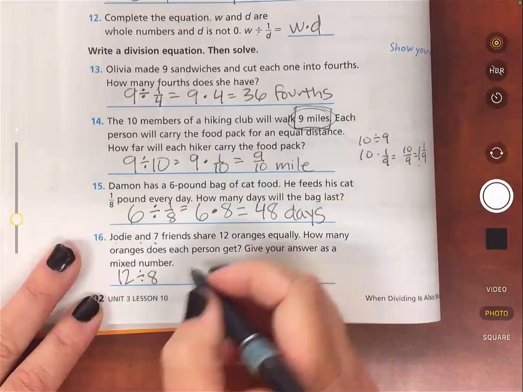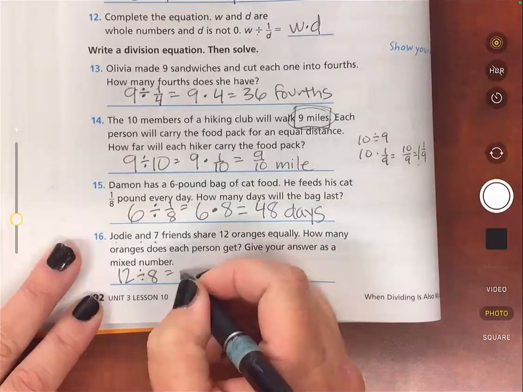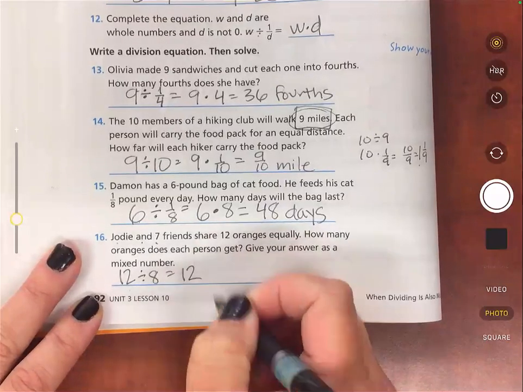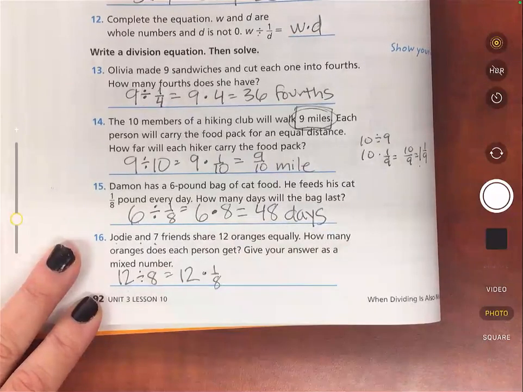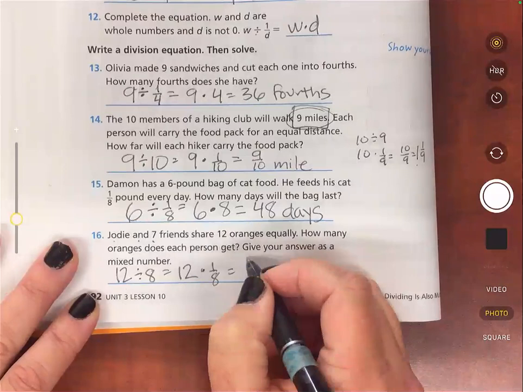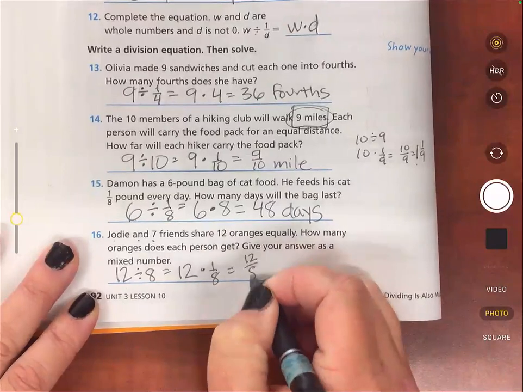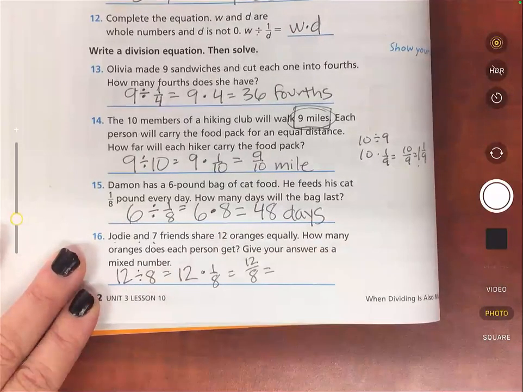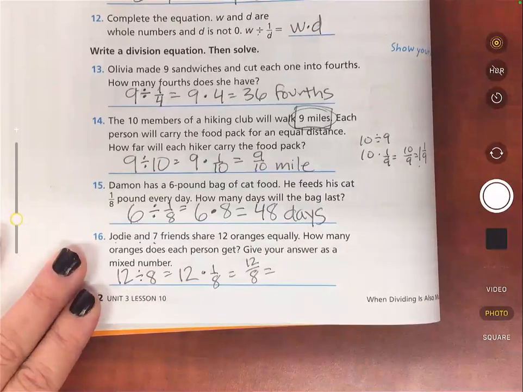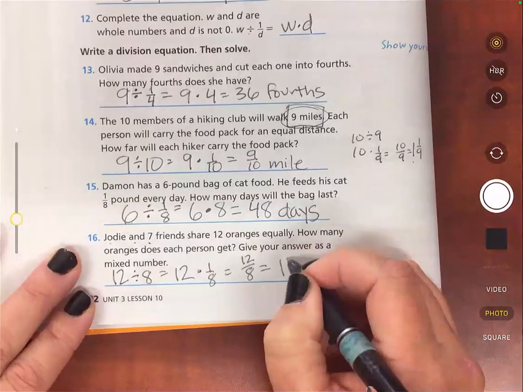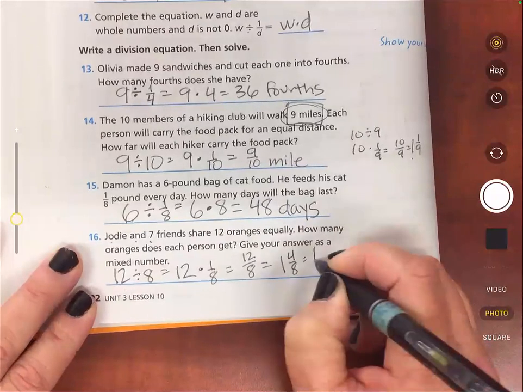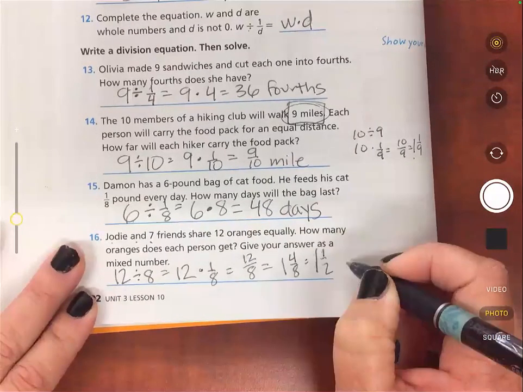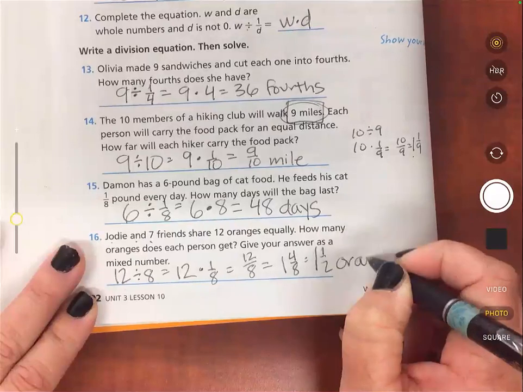Okay. That's going to be the same, change, flip. Multiply it out. I get 12/8. How many times can 8 go into 12? 1 time. 1 and 4/8. Or 1.5, right? Because 4/8 is a half. Yeah. 1 and 4/8 or 1.5 oranges.